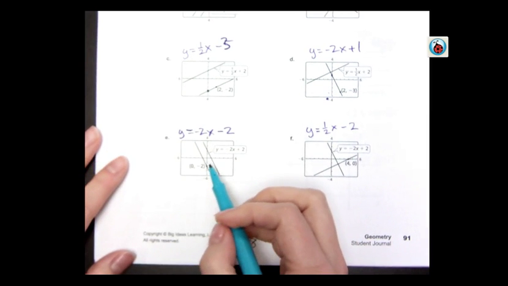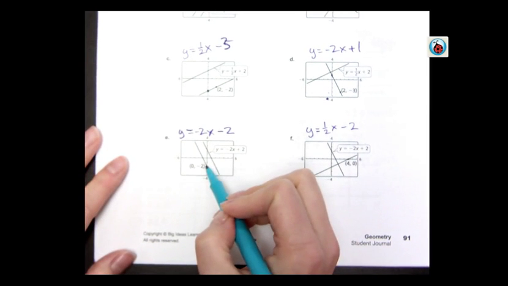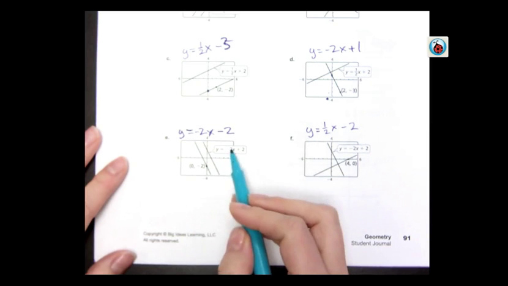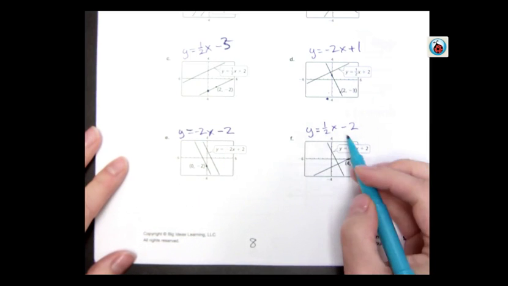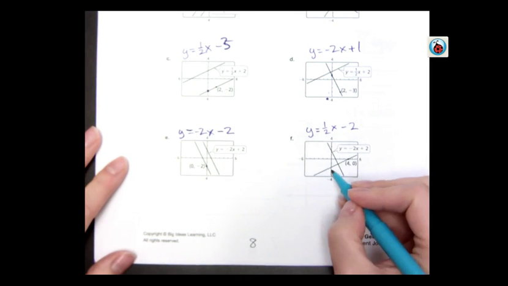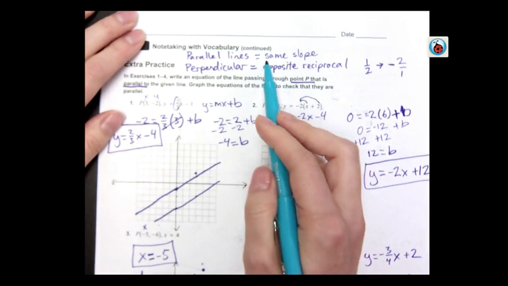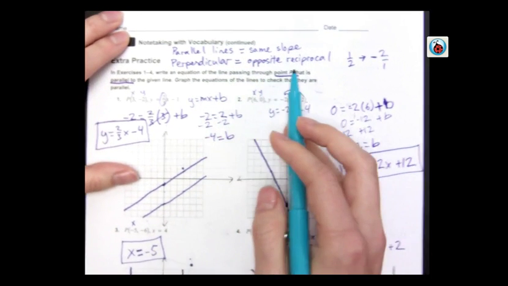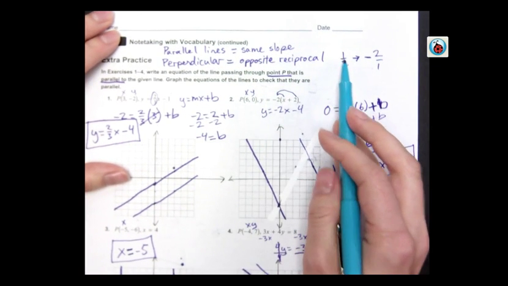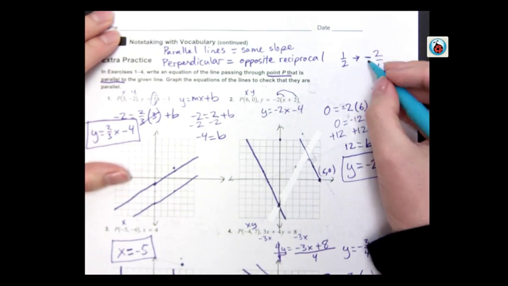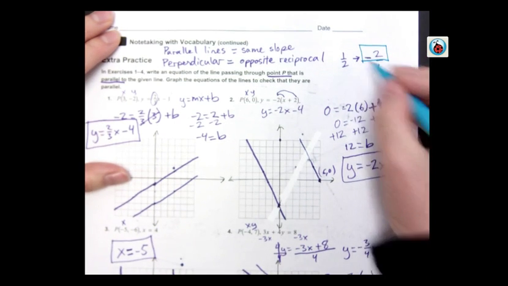On here, our y-intercept is labeled for us at -2, parallel means same slope, and our opposite reciprocal slope, and our y-intercept here was down at -2. And then for the first section of our notes, just remember parallel lines always have the same slope, perpendicular lines are opposite reciprocal. So positive 1/2 would go to -2/1, which then we would label as -2.